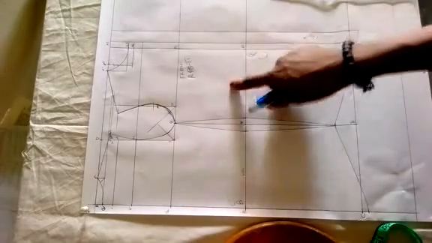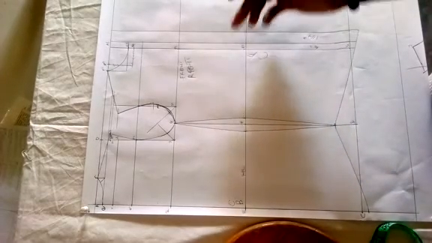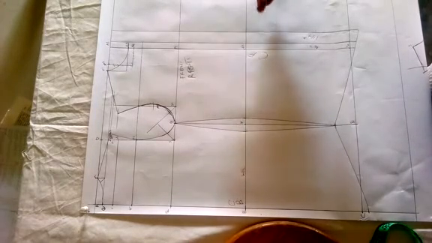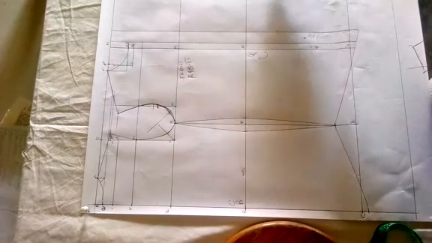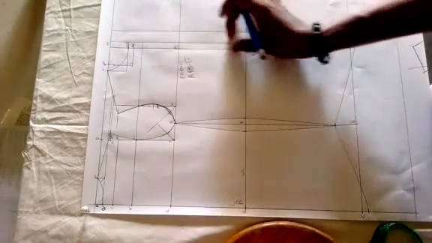Remember, front right. So I'm going to create the front left, which is just going to have the button wrap extension, which is 3/4. The button wrap extension is 3/4. It's something like this, extending the center front.